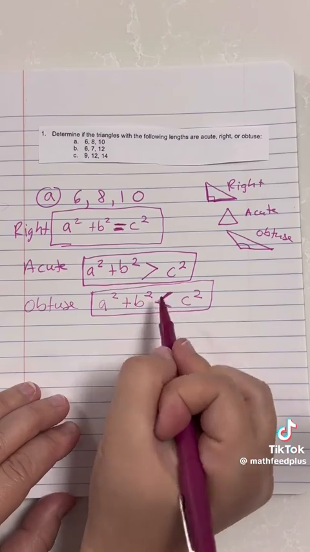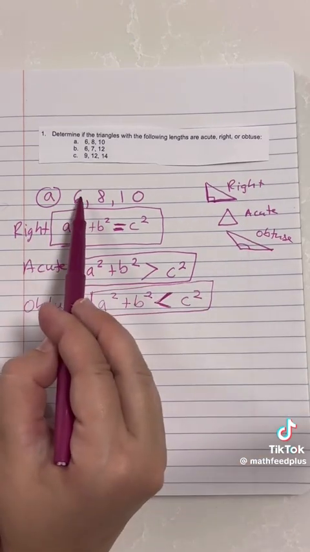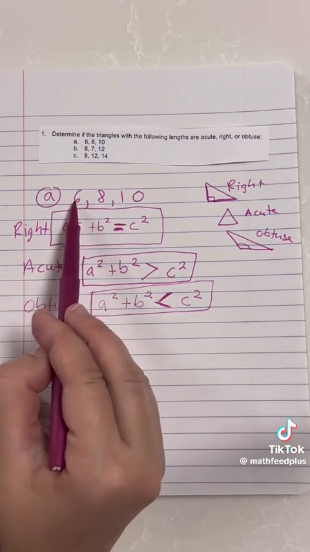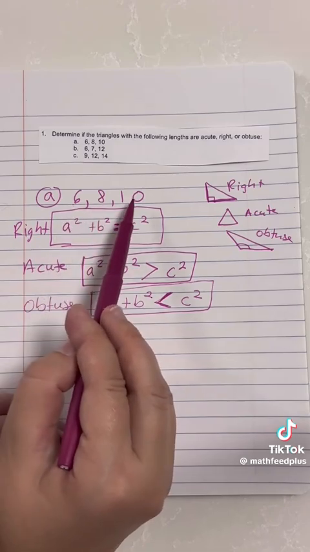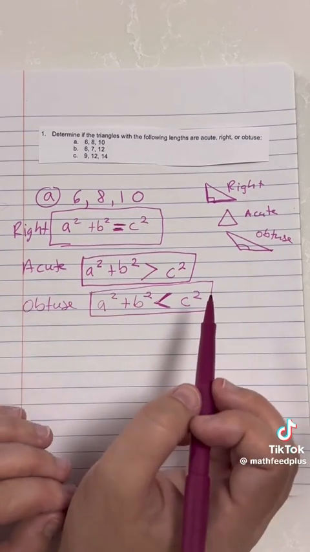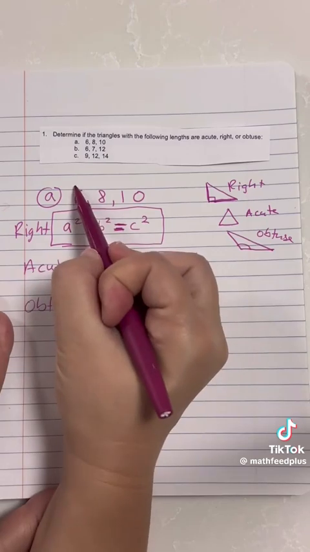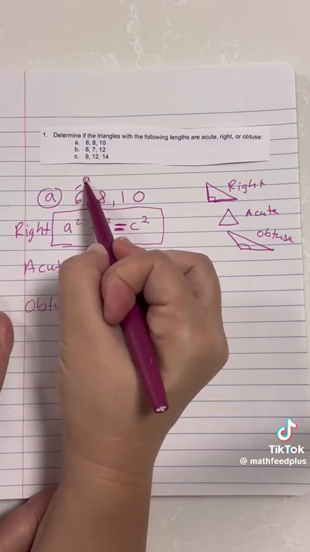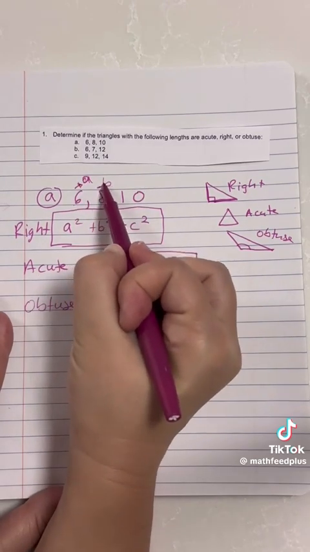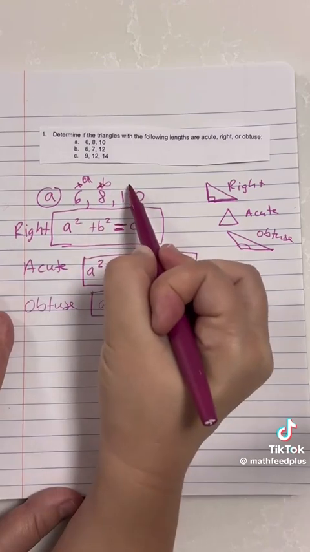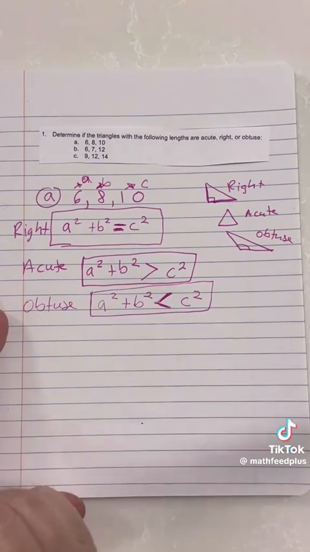Okay, now what does that mean? Well, let's go back to our sides. They're giving you one side is 6, another side is 8, and the last side is 10. So this number is going to be your a, that's going to be your b, and this is going to be c.